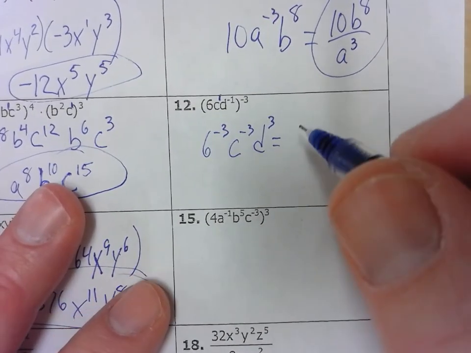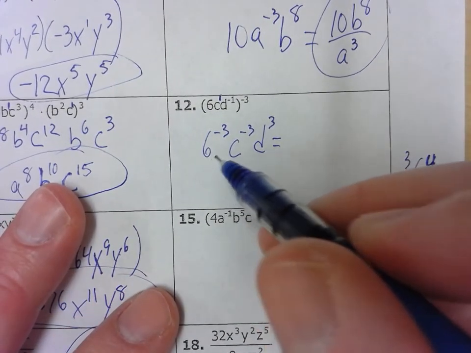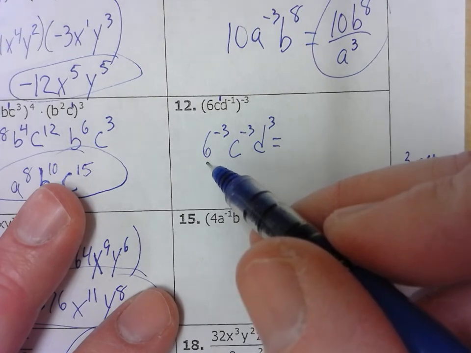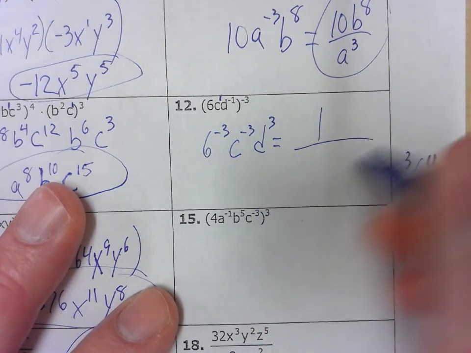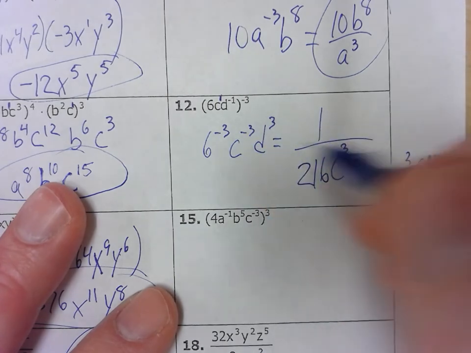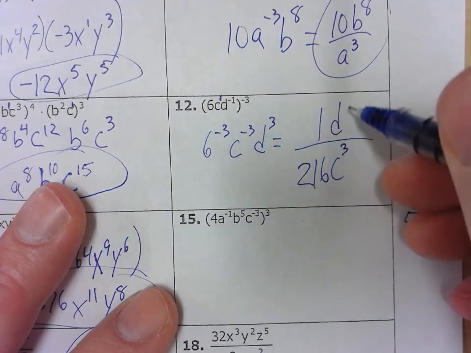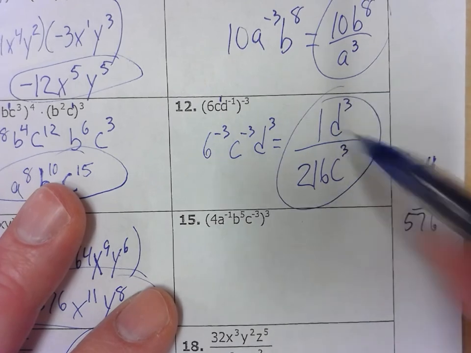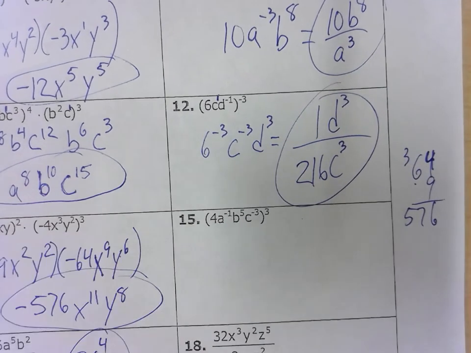So 6 times 6 times 6 is 216, but that goes to the bottom. The c goes to the bottom because it's a negative exponent, but the d stays put. And that 1 is unnecessary, but it's okay that it's there.